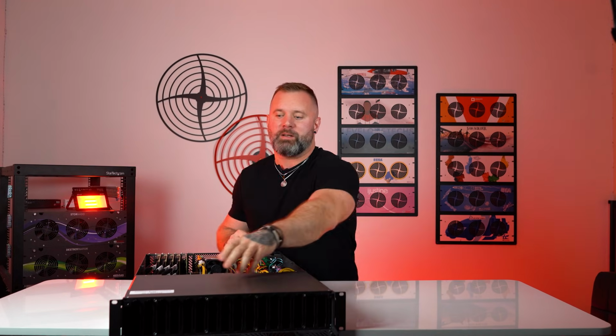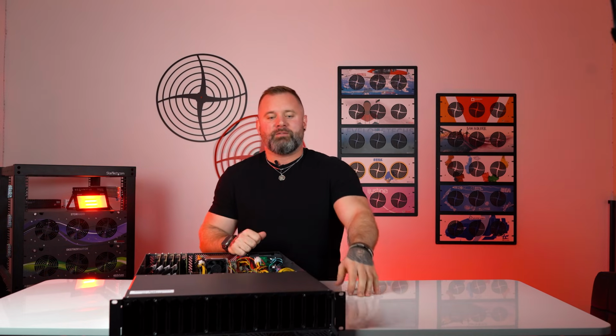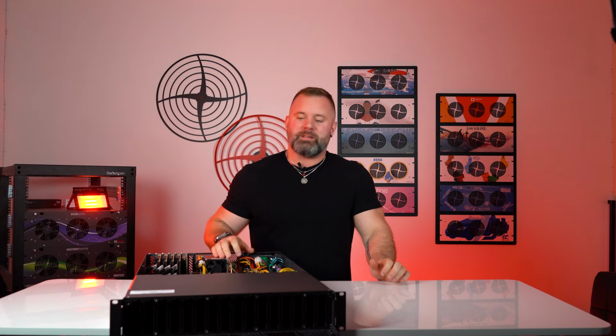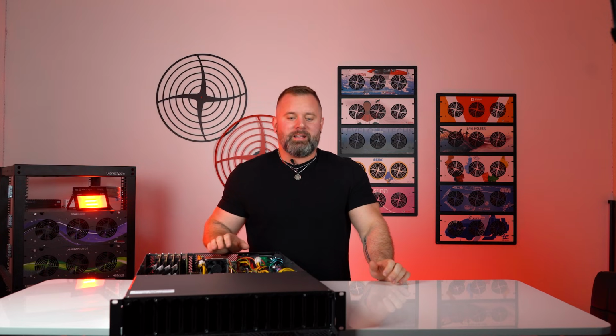So this thing is really beastly. It uses 15 mil NVMe's rather than the standard 7 mil. It allows us to put 16 up front. It has full 4 PCI Express lanes per NVMe, so we get the full bandwidth of every drive. And it comes with up to a 64-core AMD EPYC CPU. So this thing is a beast.